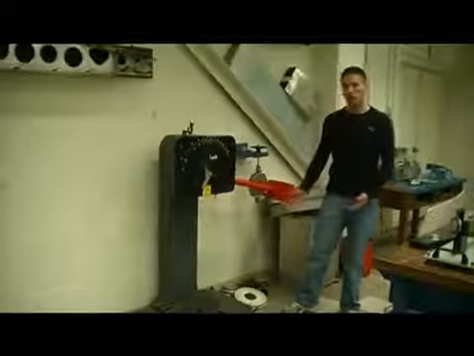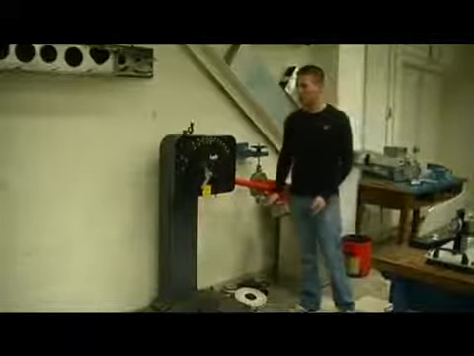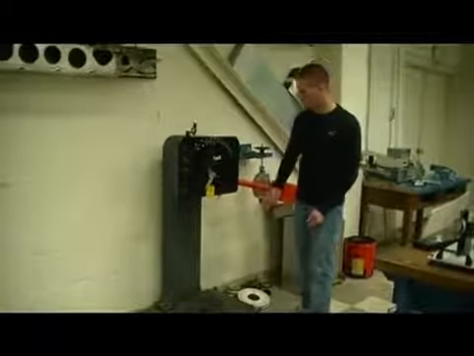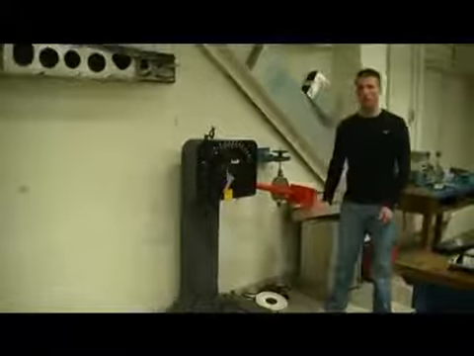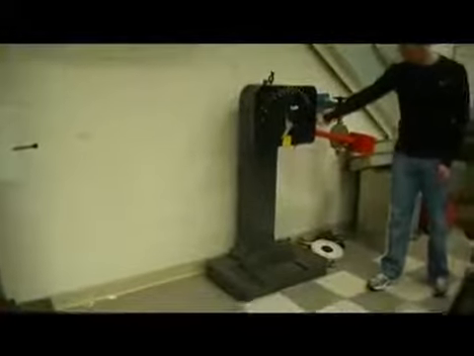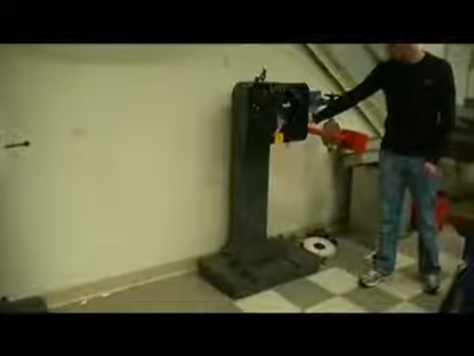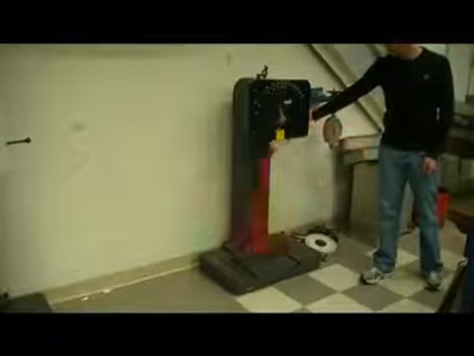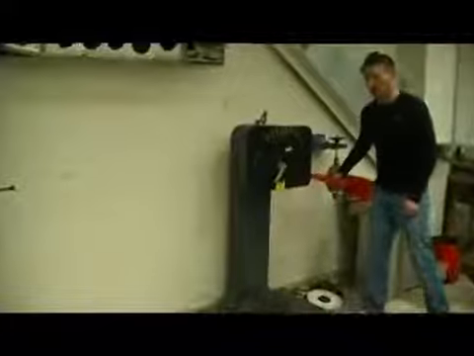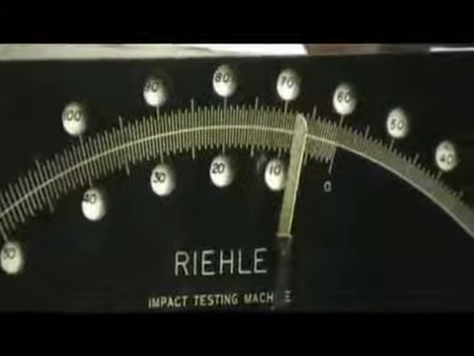With the sample now in place, we can begin our first test. We want to make sure that the dial is again past the end of the scale and that there are no obstacles in the way of the hammer. With this ready to go, we can push the handle towards the wall. Catch it on the upswing and lock it back into place. And on the dial here, we can take our reading for the amount of energy absorbed.